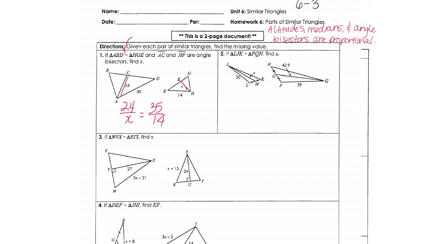And so here it's pretty simple. We just cross multiply once we have our proportion. So 35 times X, I get 35X. And 24 times 14, so I get 336. And then my last step is to divide by 35, so I can isolate that X. And I get 9.6. X equals 9.6.